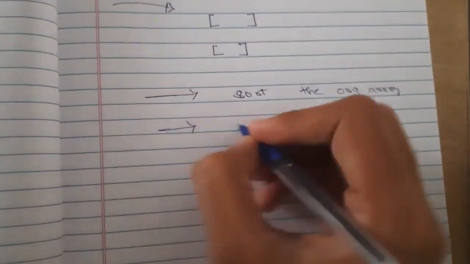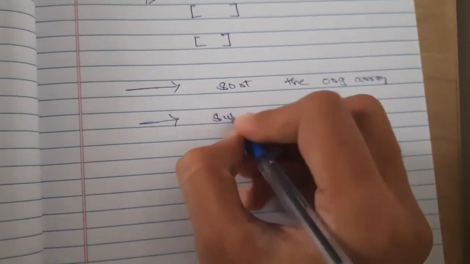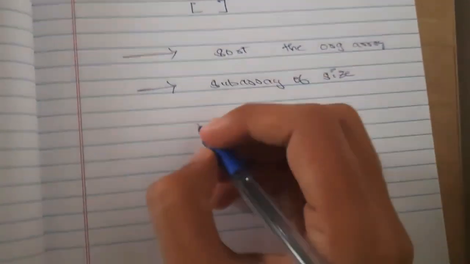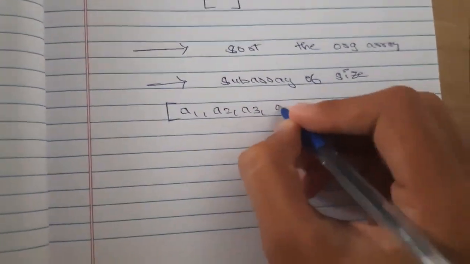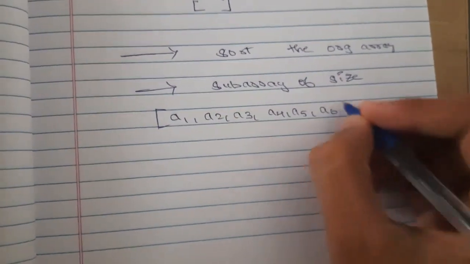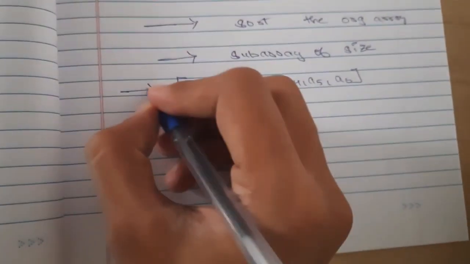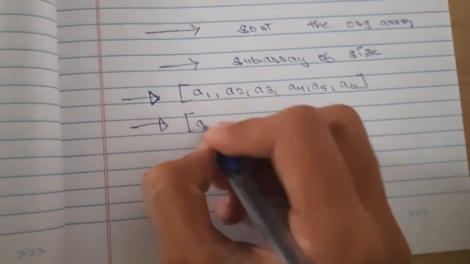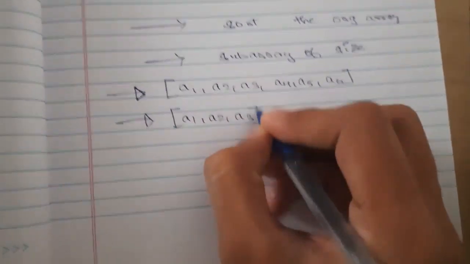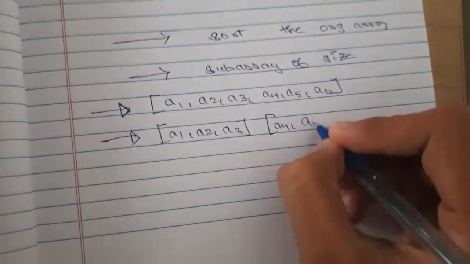So the logic is very simple. First we need to sort the original array and break it into subarrays of size 3. Let us say this is a1, a2, a3, a4, a5, a6. If we sort and consider this the sorted array and break it into subarrays of size 3, it will be a1, a2, a3 and a4, a5, a6.